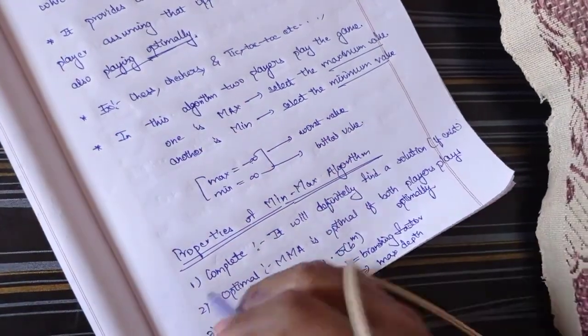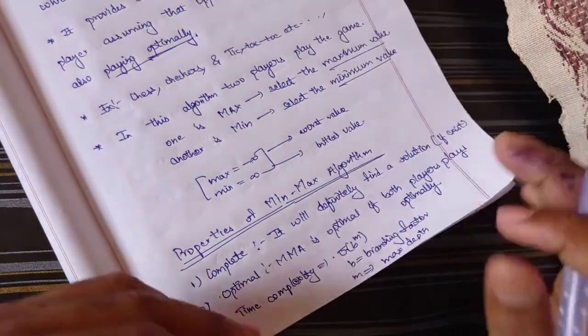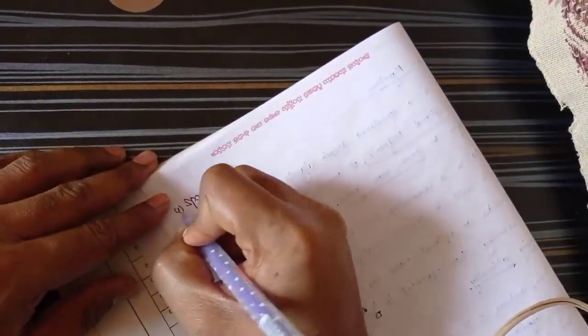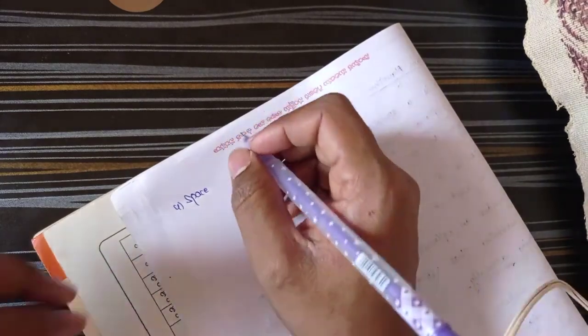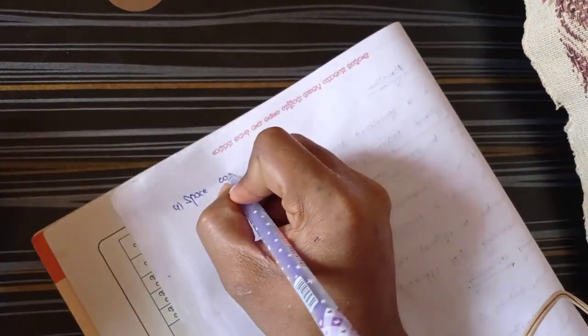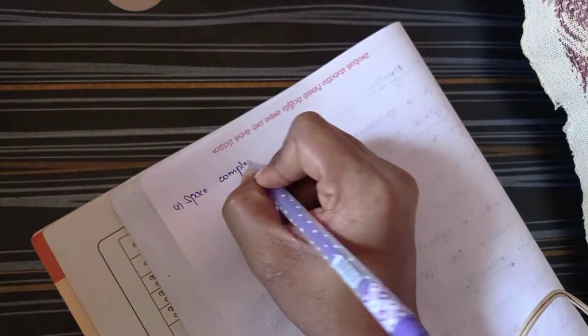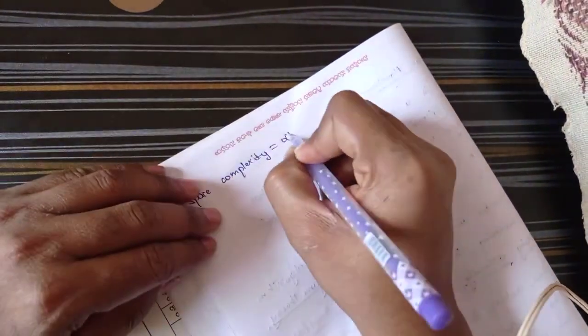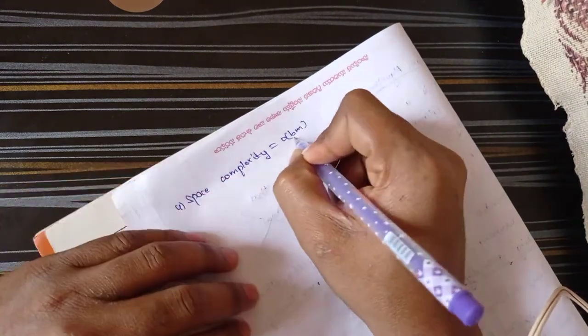So that is what the complexity is. I will also explain how to calculate time complexity, so don't worry. Coming to the space complexity, that is the fourth property of the min-max algorithm. The space complexity is equal to order of b into m, that is branching factor into the maximum depth.